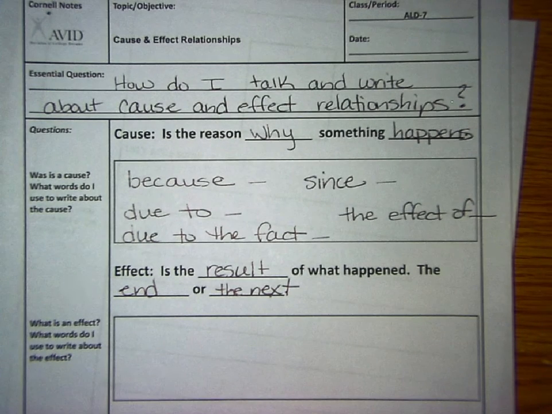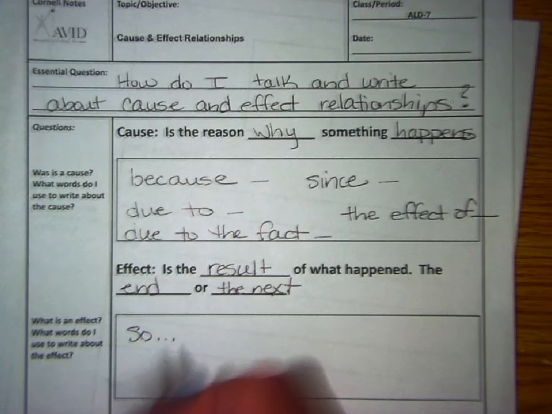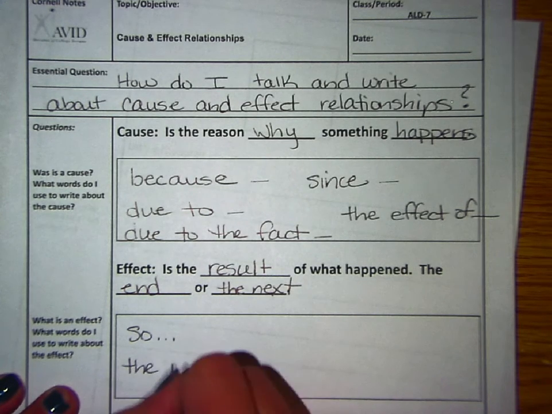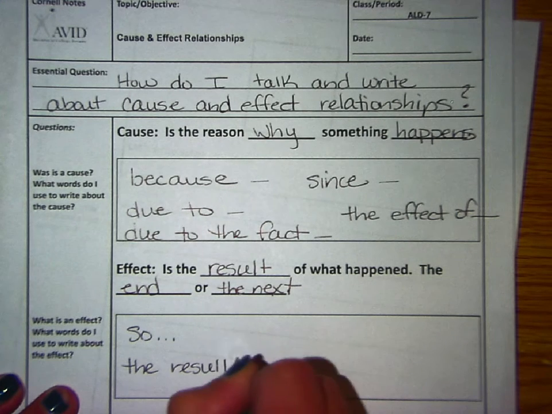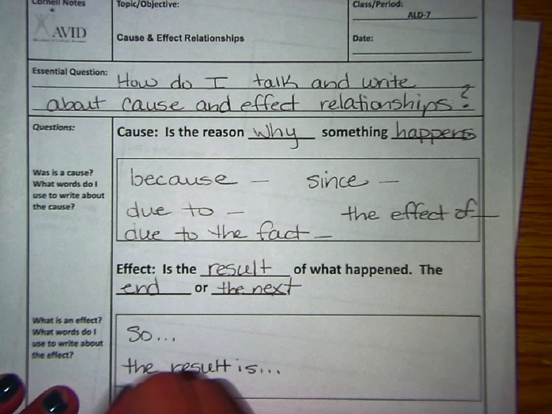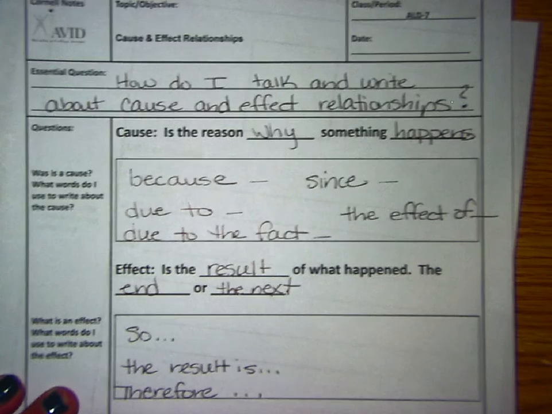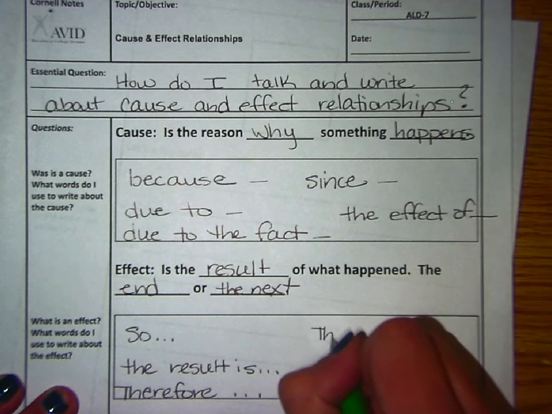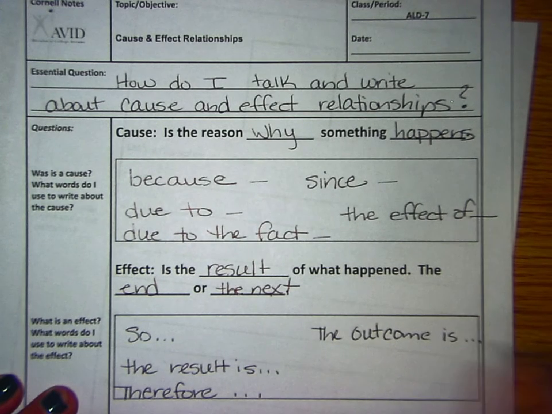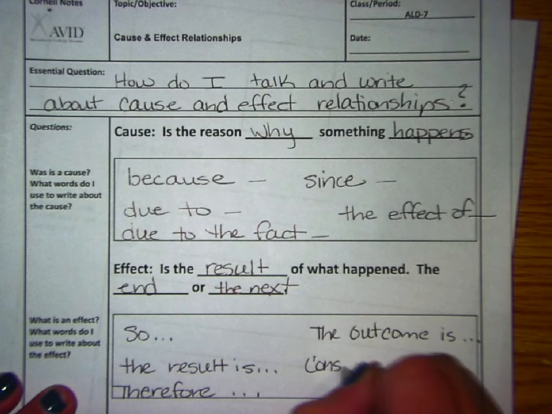So some signal words you might see for effects, you might see the word so, and then you're going to have the effect. You might see the words the result is, or you might see therefore, which also is like so. You might see the outcome is, okay, or you might see consequently.